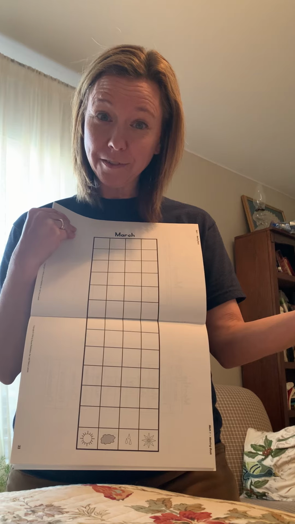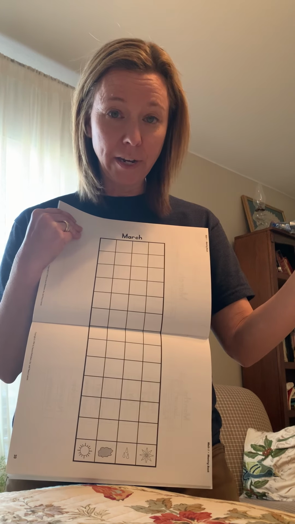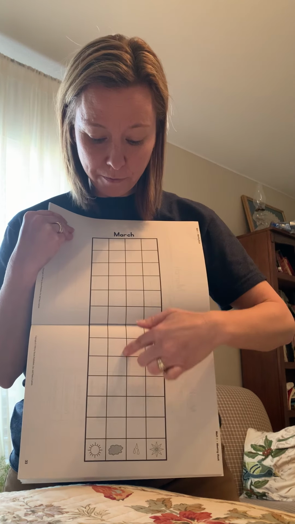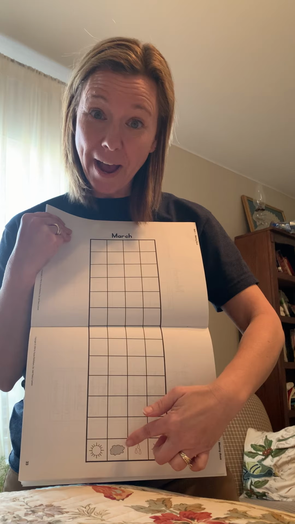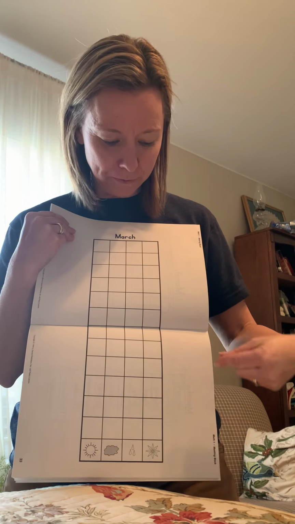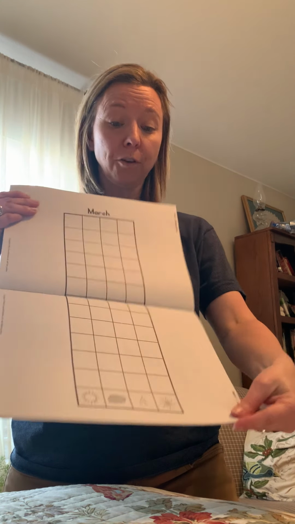Who had the most? Which column won? I know in February, the cloudy days won by far. It was such a cloudy February. So let me know. Maybe you can send me a little video back that says cloudy one or rainy one. Okay, let me know. I don't remember. So, okay, that's our weather graph.